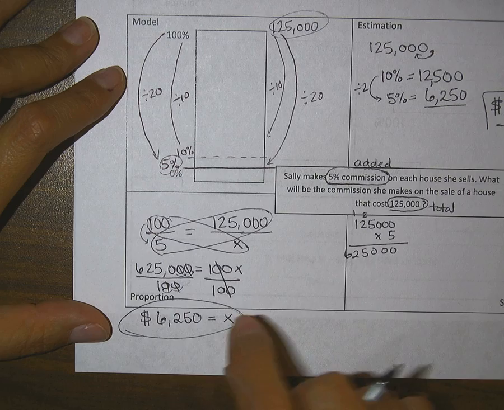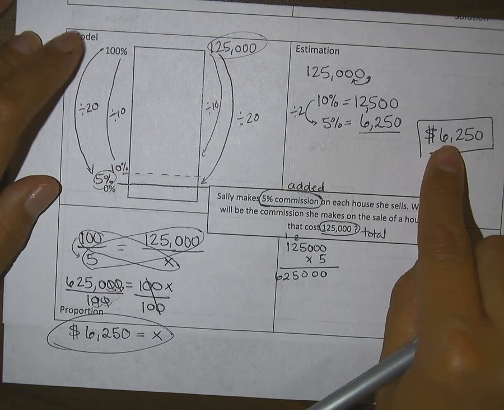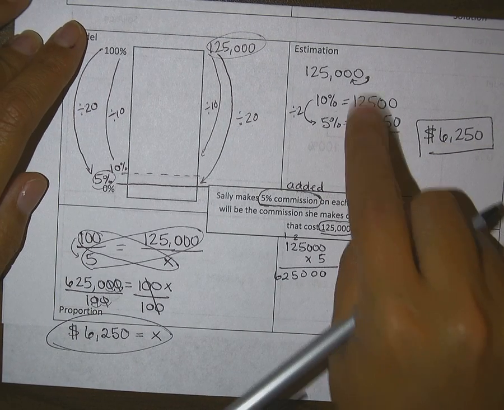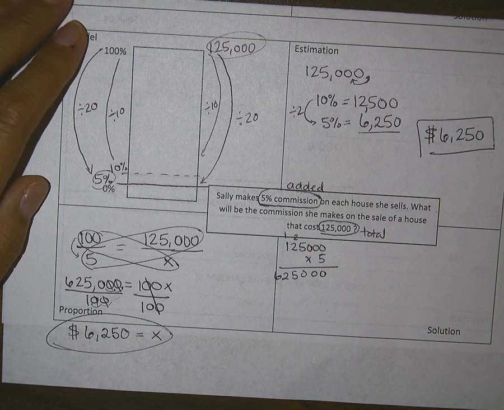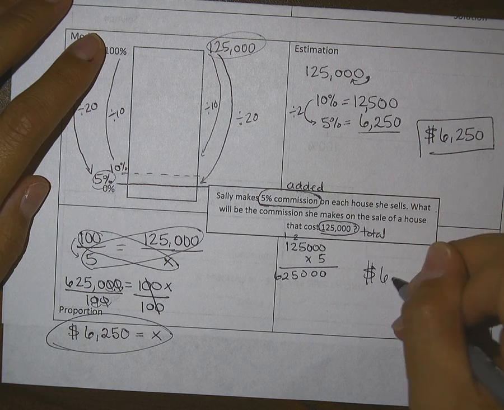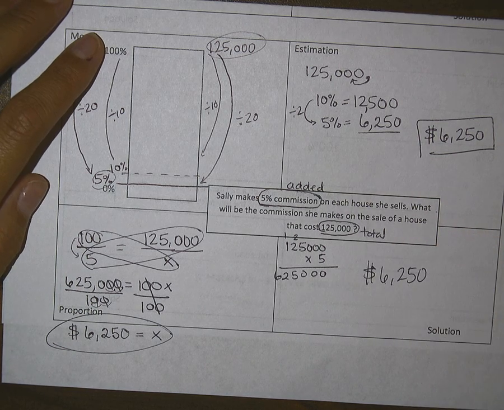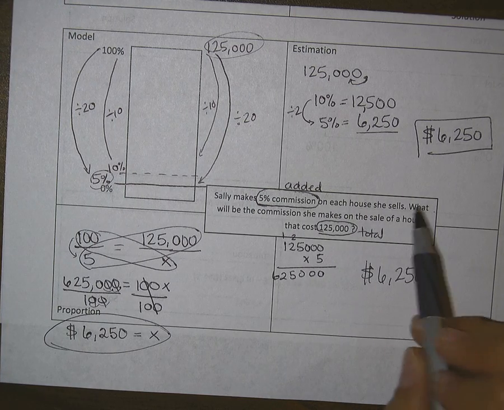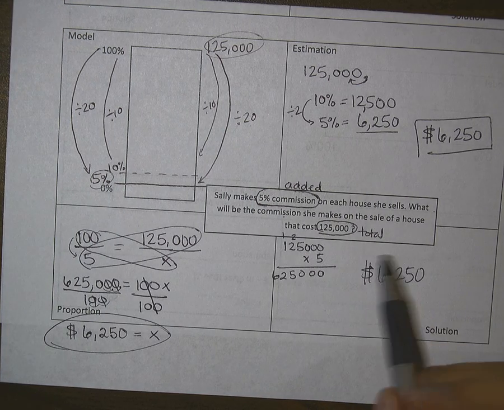And that happens to be exactly my estimated amount because I did such a good job with this process here. So solution, $6,250. And then let's just double check. It says, what will be the commission? So yeah, this is the commission amount.